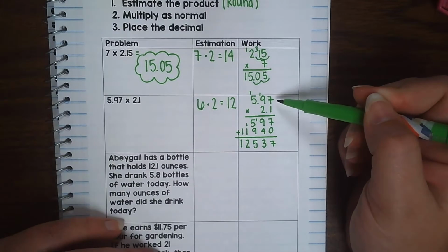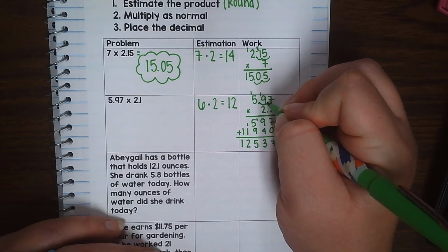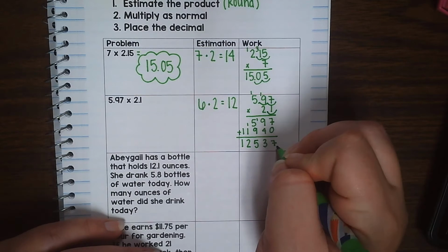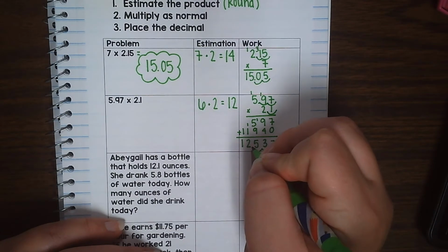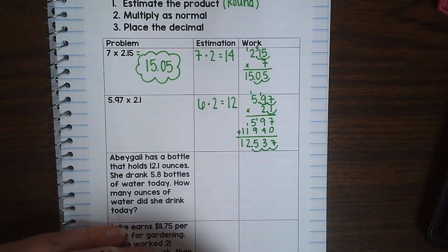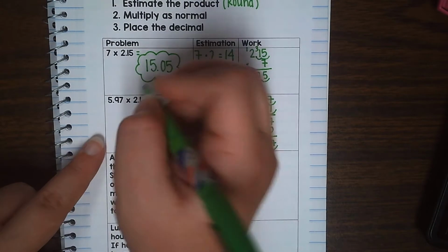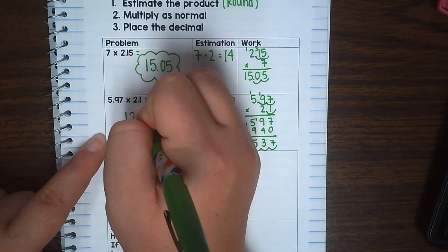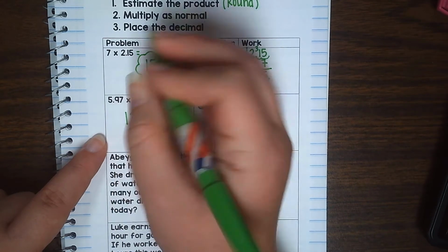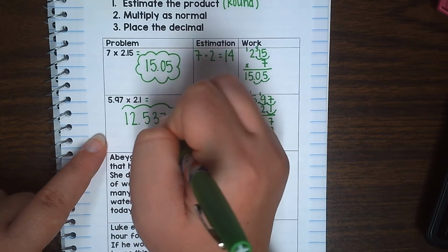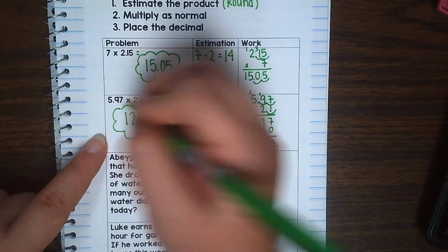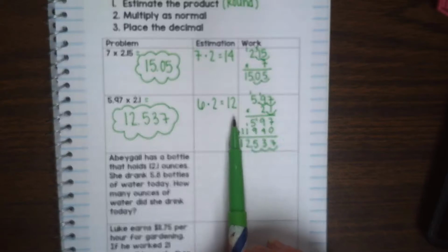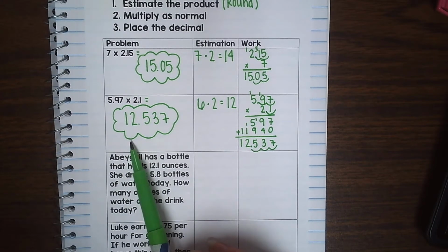So then I go back to my factors. I have 1, 2, 3 numbers behind decimals. So I have to put 1, 2, 3 numbers back behind a decimal. So our answer would be 12 and 537 thousandths. Our estimation told us that our answer would be about 12, and it is about 12. It's a little bit over 12.